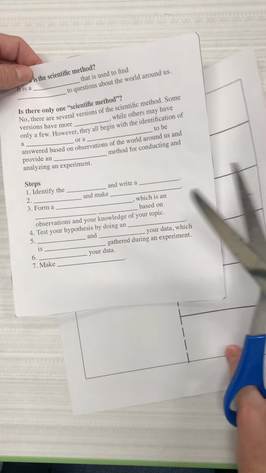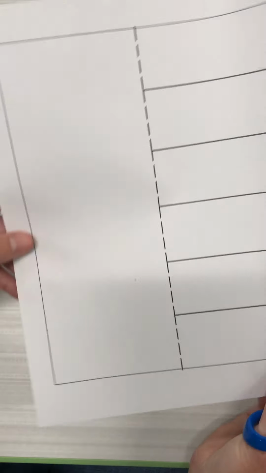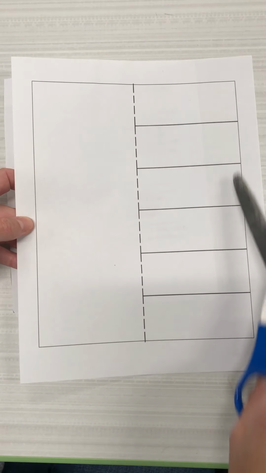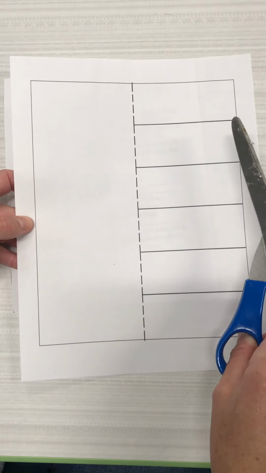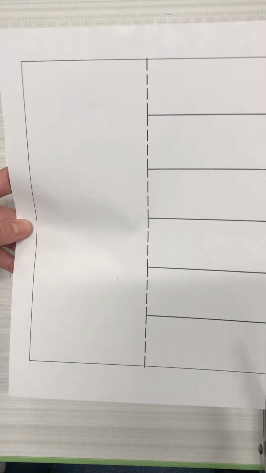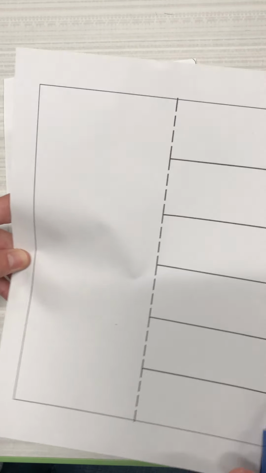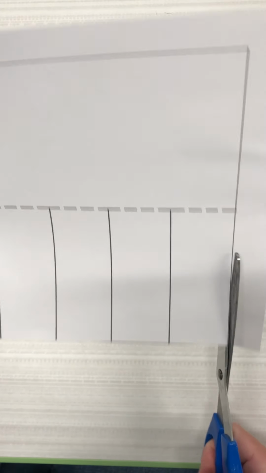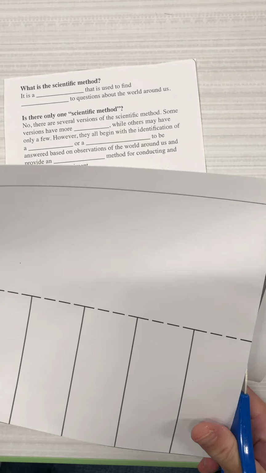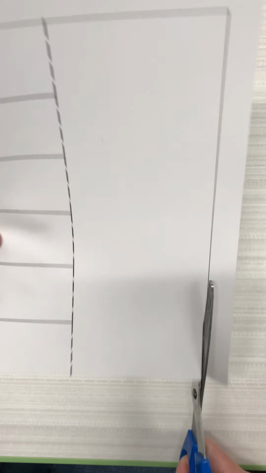Now this guy, for right now, we're just going to cut around the outside rectangle. That's all we're going to do for right now, is cut him out along the outside rectangle. Do not cut on that dotted line. The dotted line for this guy does not mean cut, and we're going to use him later.